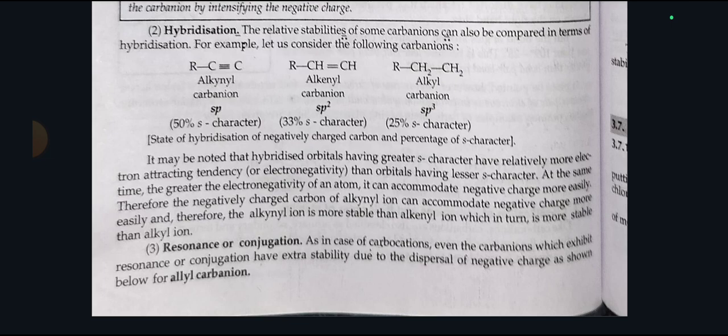It may be noted that hybridized orbitals having greater s character have a relatively more electron attracting tendency or electronegativity than orbitals having lesser s character. At the same time, the greater the electronegativity of an atom, the more easily it can accommodate a negative charge. Therefore, the negatively charged carbon of the alkynyl ion can accommodate a negative charge more easily, and therefore the alkynyl ion is more stable than the alkenyl ion, which in turn is more stable than the alkyl ion.